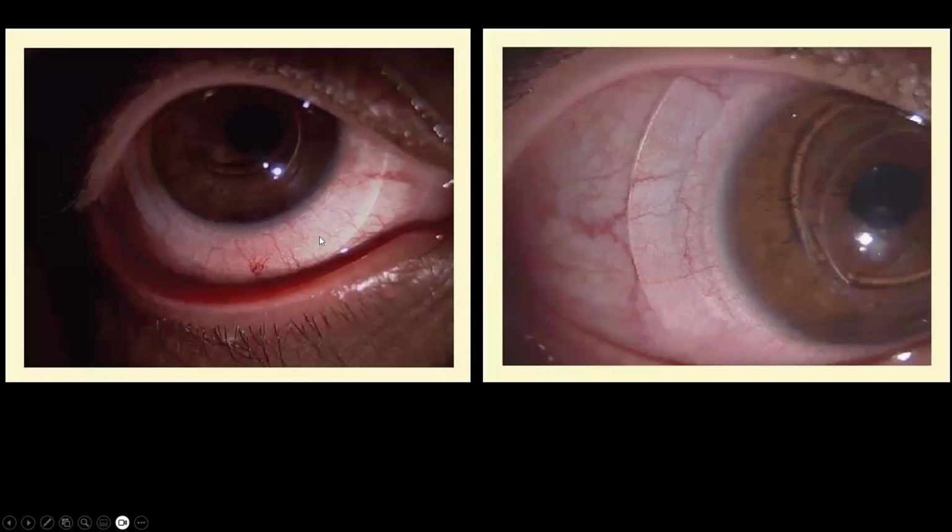So have a look at this. If you look closely at this, this is where the scleral contact lens is sitting, far from the limbus. I'm sure you can see it here. And if you see the second picture on the right, you see where the scleral contact lens is sitting. And the word sclera means it is on the sclera. That's as simple as that.